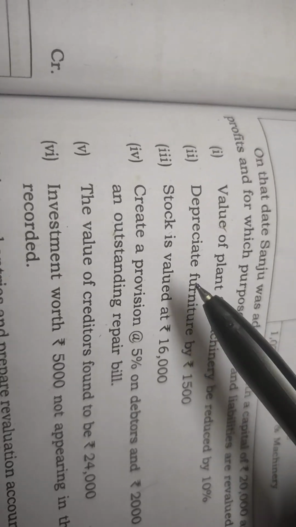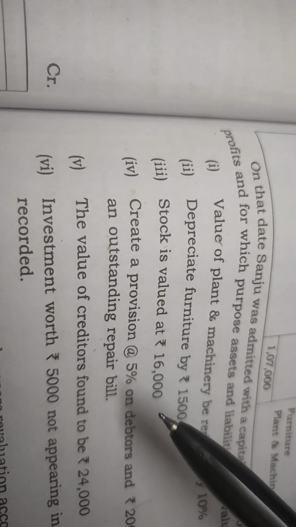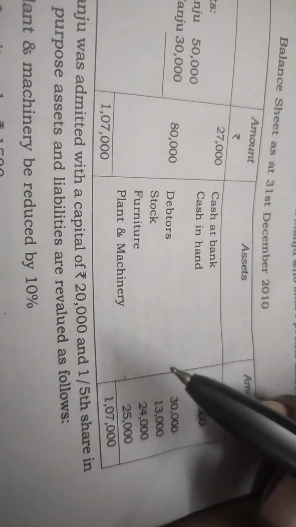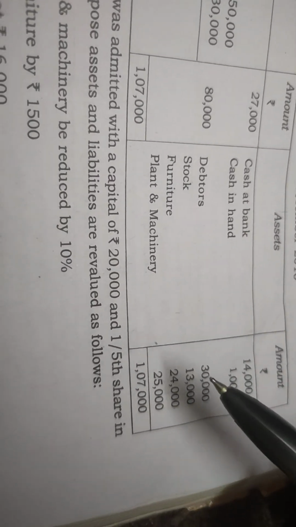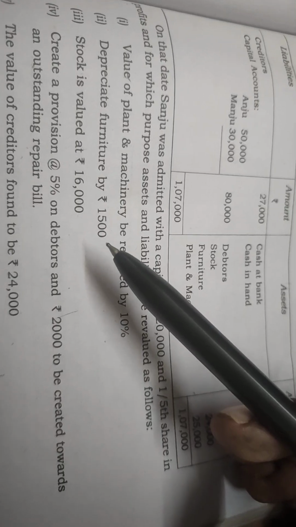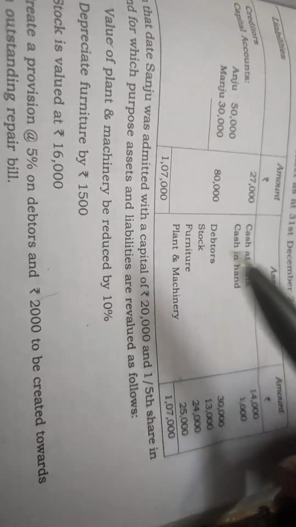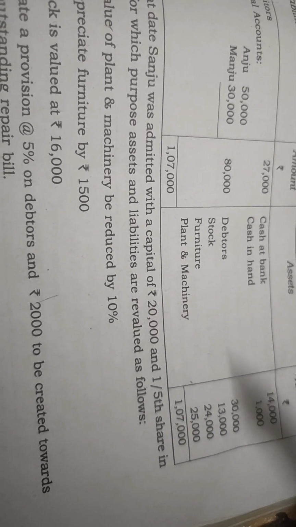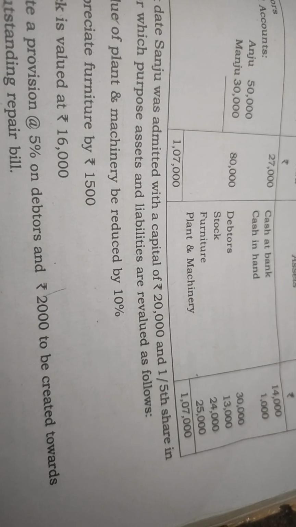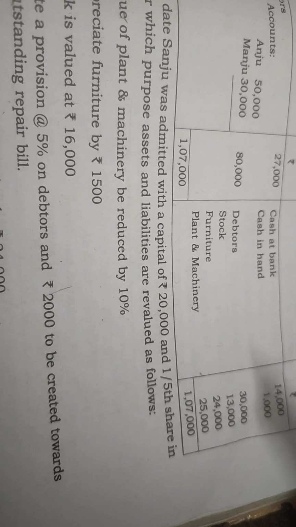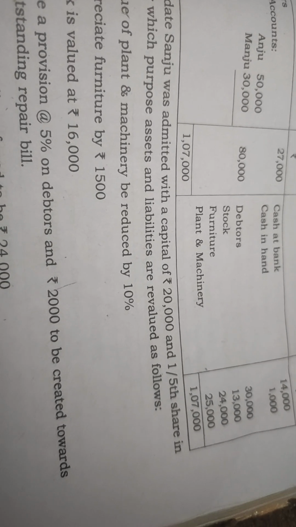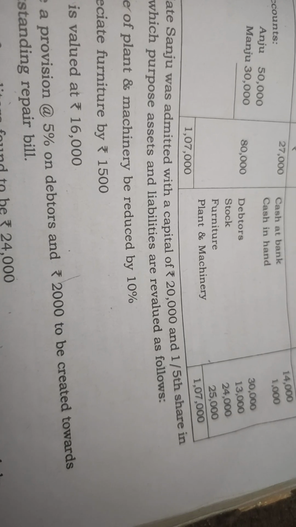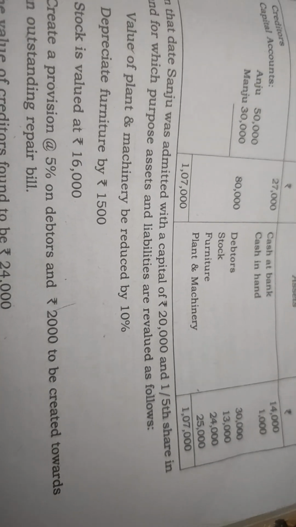third adjustment, that is stock is valued at 16,000. Move on to the value of the stock, that is here it is written as 13,000. So there is increase in the value of stock. We have to write the increase or decrease in the value of the asset or liability or any item in the revaluation account.